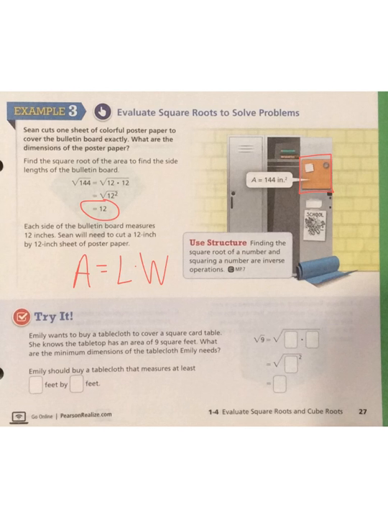Okay. Let's go ahead and look at the try it here. It says Emily wants to buy a tablecloth to cover a square card table. She knows the tablecloth has an area, that means it's flat 2D shape, of 9. The whole area is 9 square feet. What are the minimum dimensions of that tablecloth that Emily needs? Well, if we take the square root of 9, we're getting 3 by 3. So our value here is 3. It is 3 feet by 3 feet would be the size of the tablecloth.